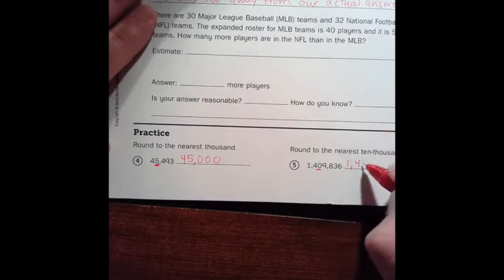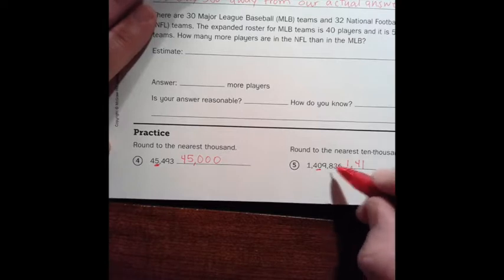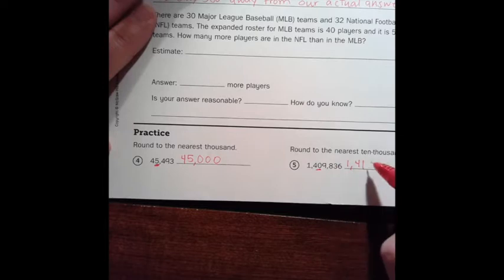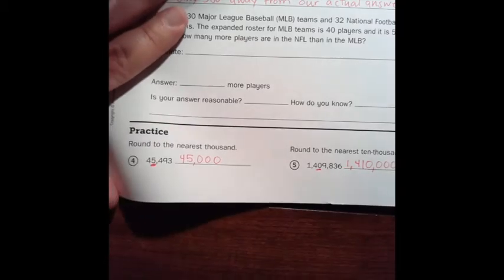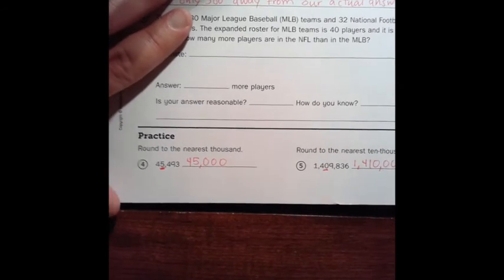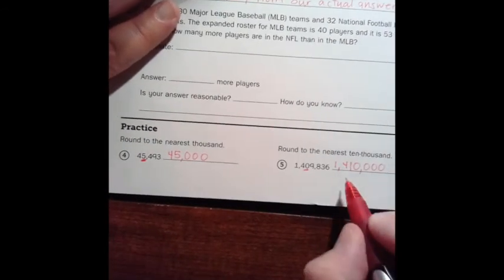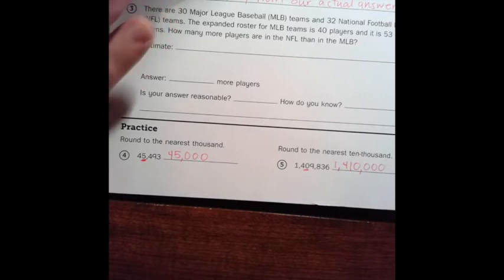Since it's a 0, it's now going to become a 1. Then all the digits after the stop sign become 0. So that 9 becomes a 0, we'll put another comma there, and the 8, 3, and 6 all become zeros. And so the answer is 1,410,000.